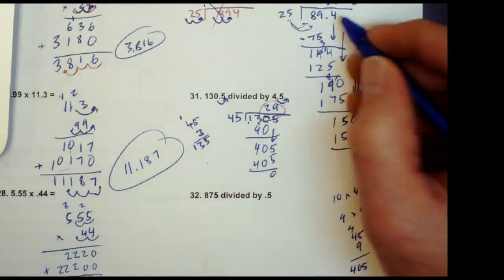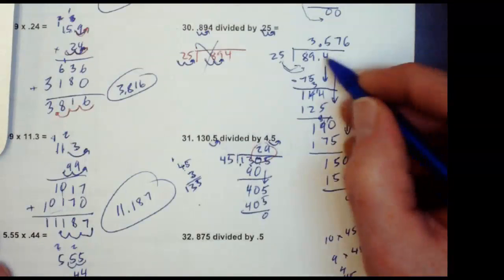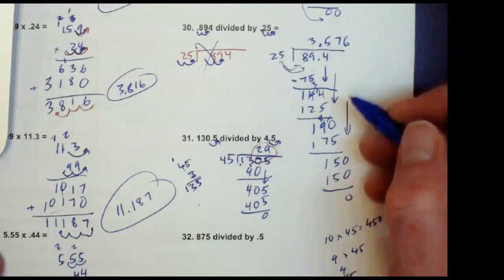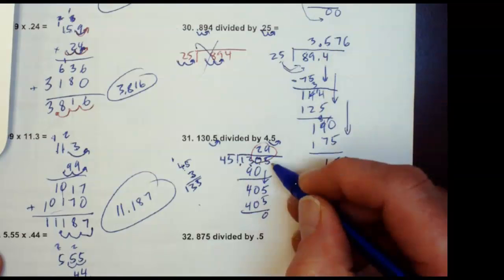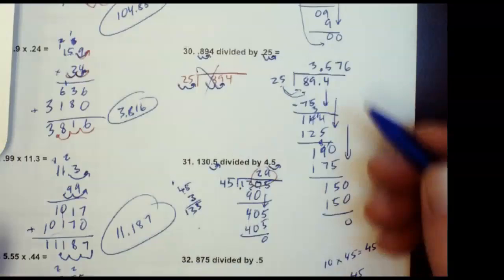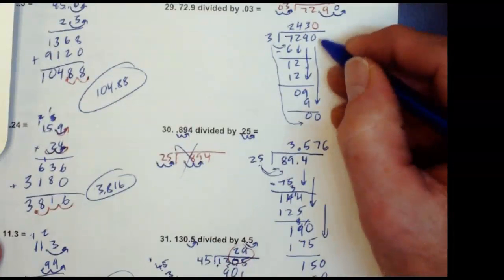Let's look at these other problems. See this one here? The decimal in the dividend was right here. And so the answer in the quotient is there. So the answer, the decimal down here is at the end of the dividend. So it's right there. They appear right above each other. And this one here was the same thing.